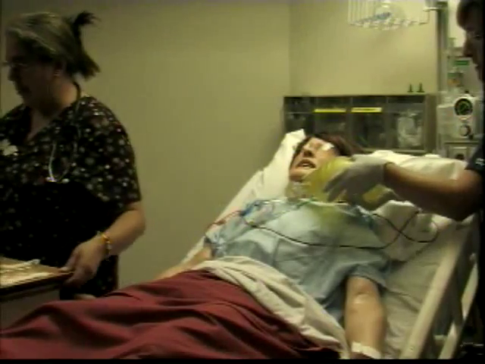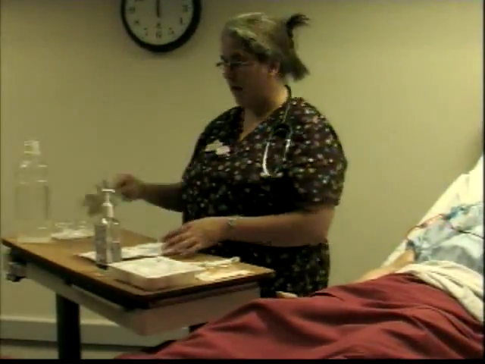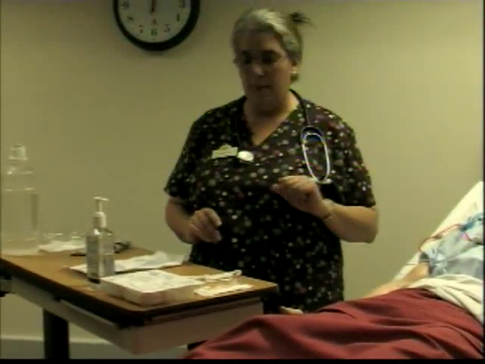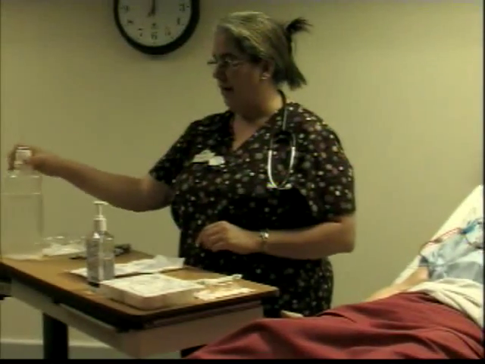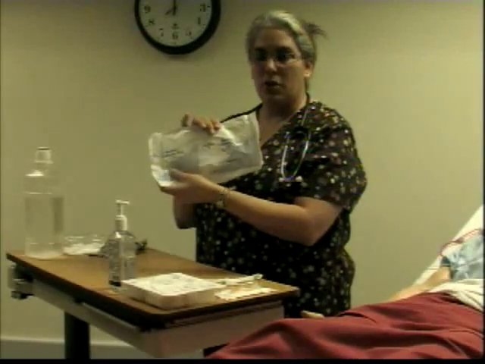While she does that, I am going to go ahead and get my equipment ready. I have my clean gloves, because I'm going to be removing the split gauze, and I'm going to show you that in a minute. I have my saline that I'm going to need. I have my suction kit.